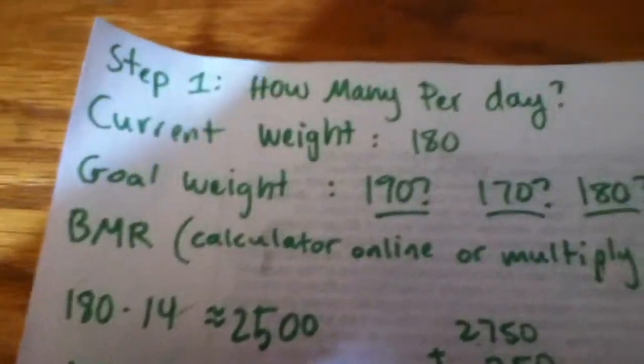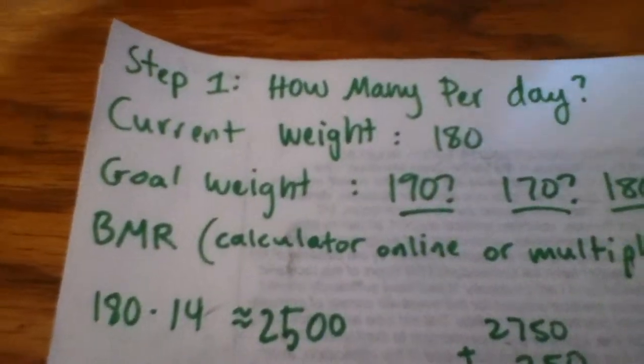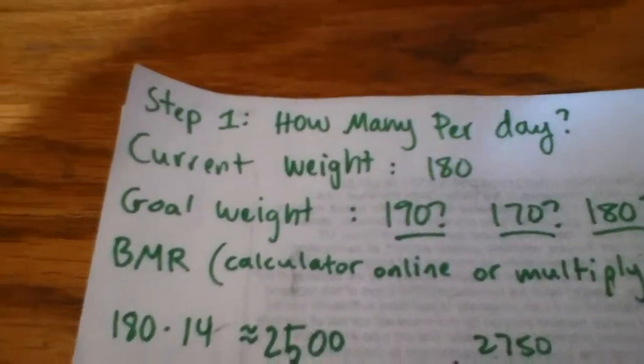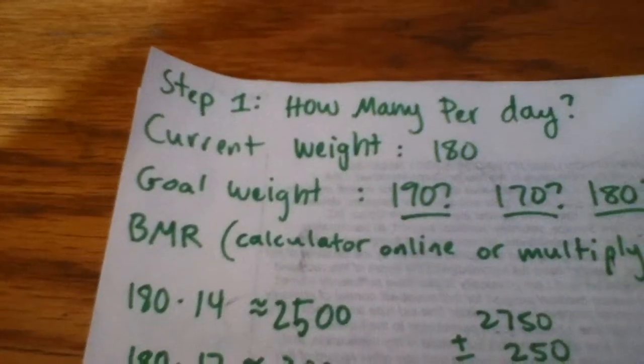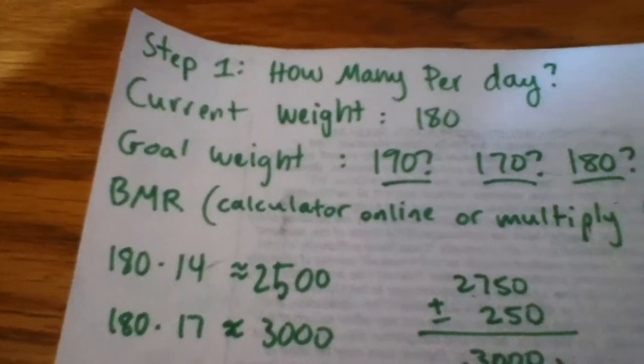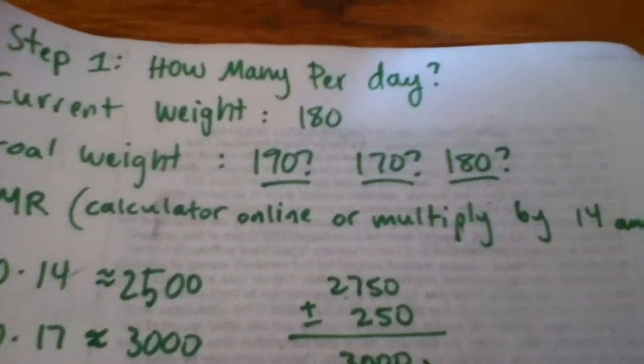Step 1. How many per day? Alright, listen, you gotta figure out how much you weigh. Step on a scale. I'm gonna use some example guy. Let's say some guy weighs 180 pounds. Next thing you gotta do is figure out your goal weight. Is he trying to gain weight? Trying to lose weight? Is he trying to maintain?